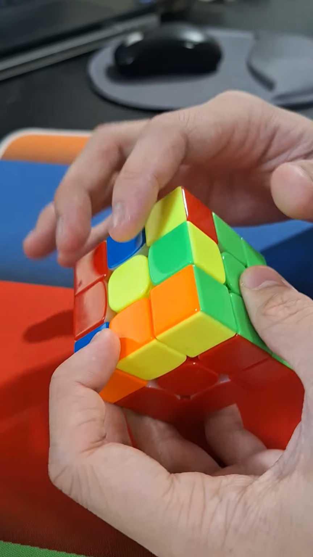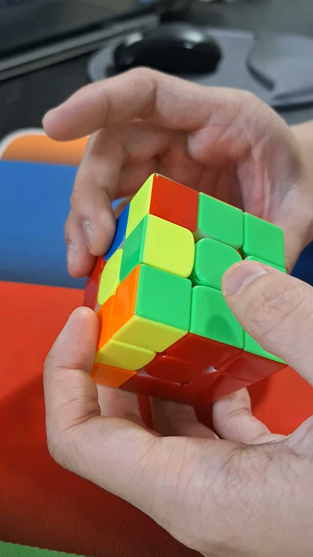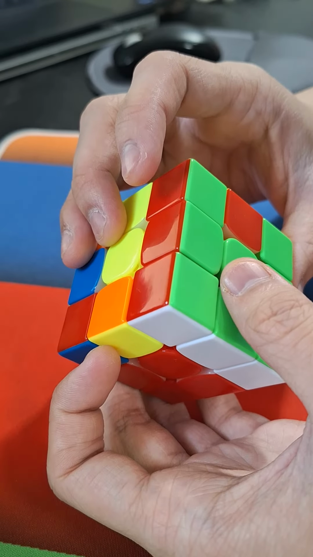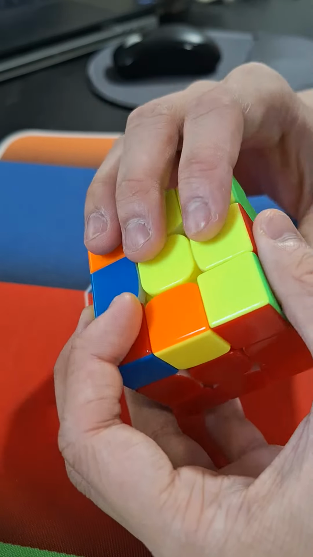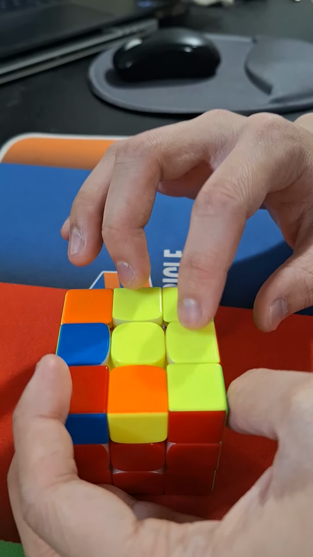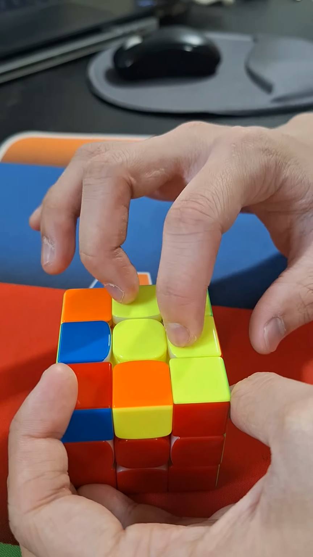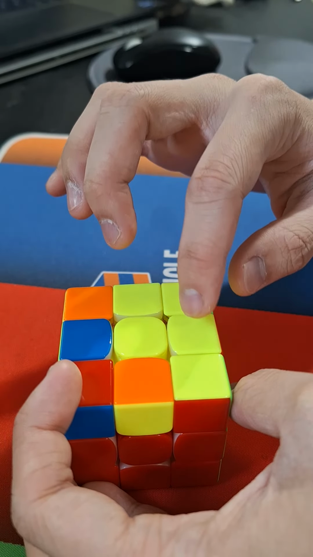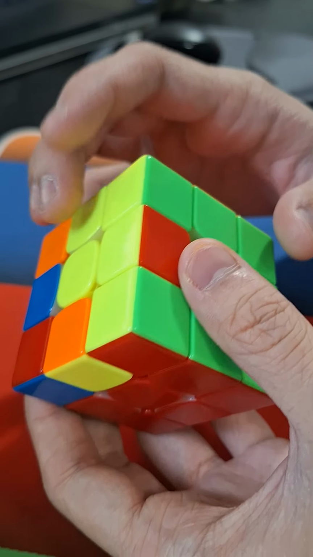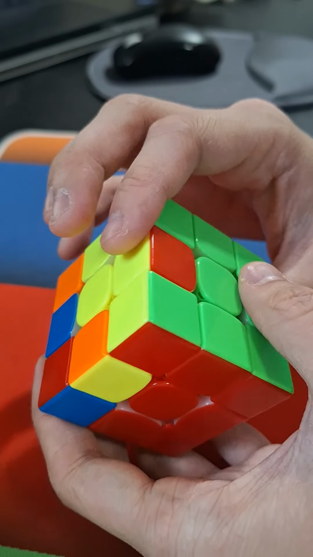So when we have just no edges solved, the setup move will be F, the sexy move, F prime. And that brings it to this case, where the edges are solved, but they're solved only in the front upper slot and the front right slot, or the up right slot and the up front slot.